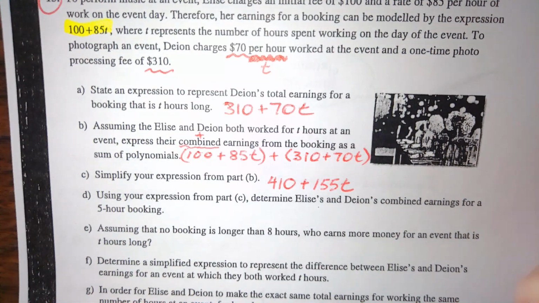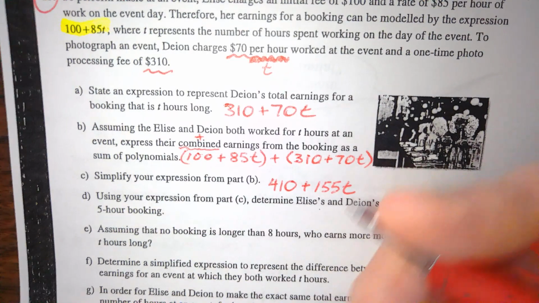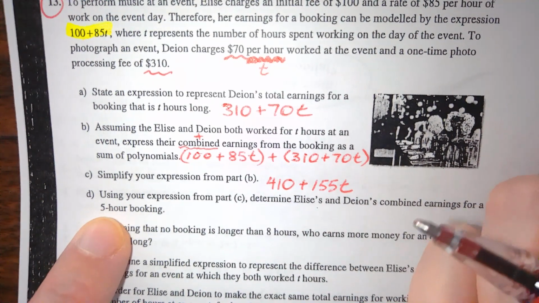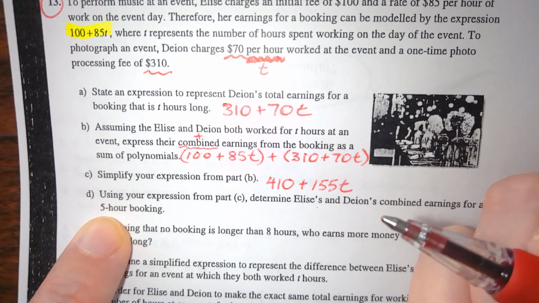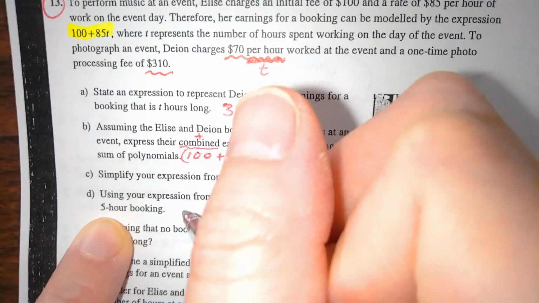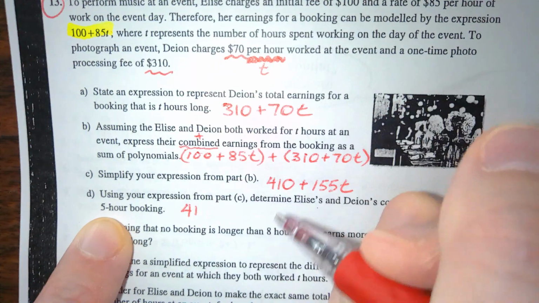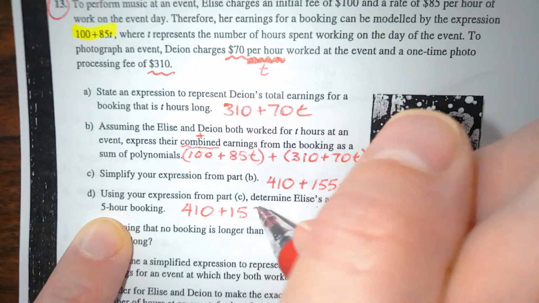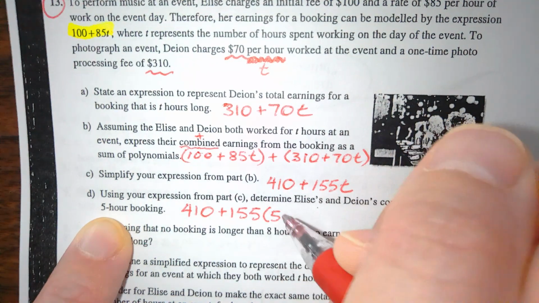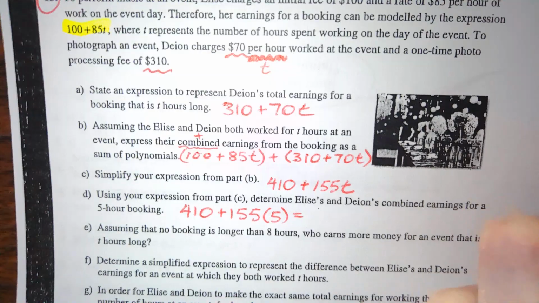Express using your expression from part C, determine their combined earning for a 5-hour booking. So for a 5-hour booking, where do I put that 5? Ivan? Yeah, for T, right? So T stands for the time. So 5 hours, I'm going to substitute the T with a 5.